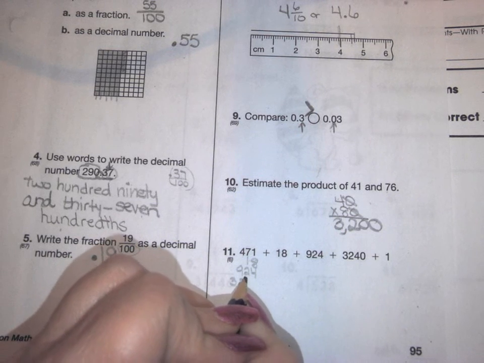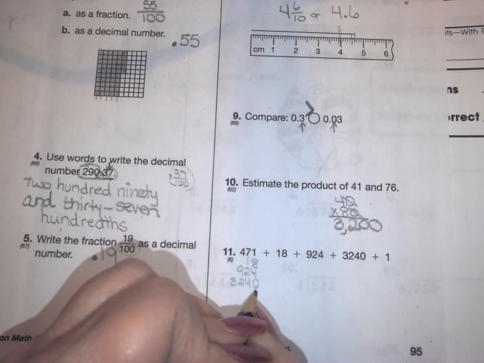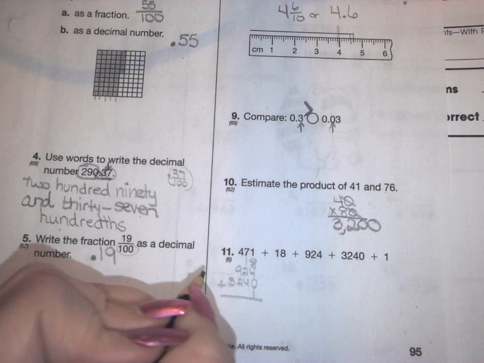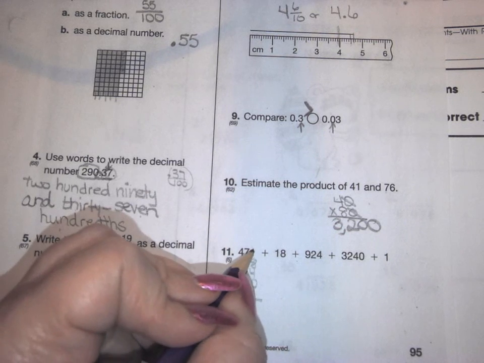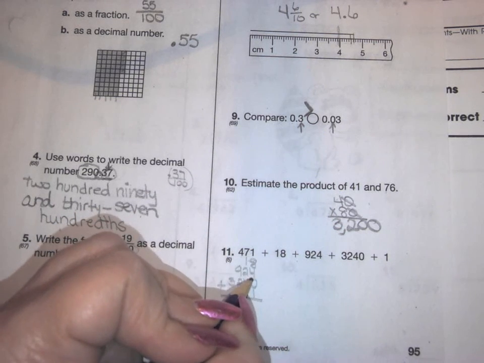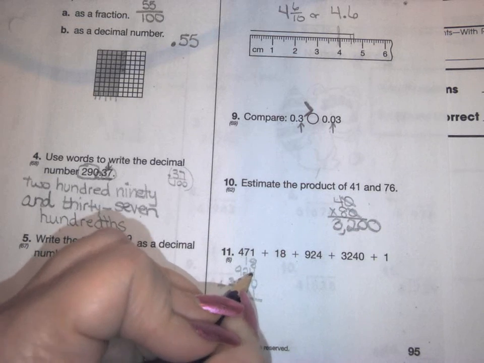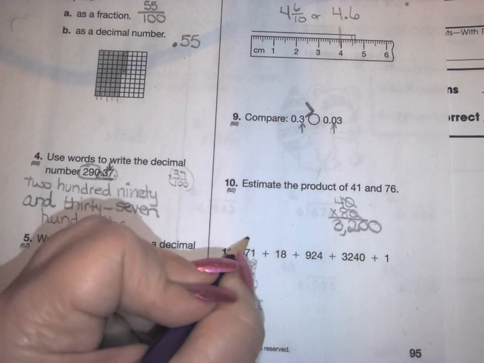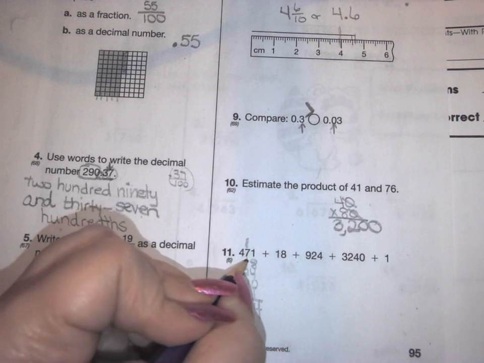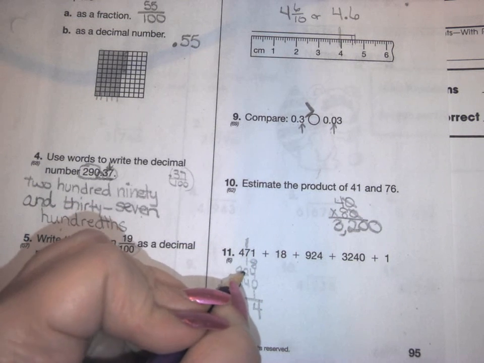And again, you have to make sure your numbers are lined up in the right spots or you're not going to get the right answer. Alright, so 1 and 8 is 9. 1 more is 10. 4 more is 14. I carry my 1.